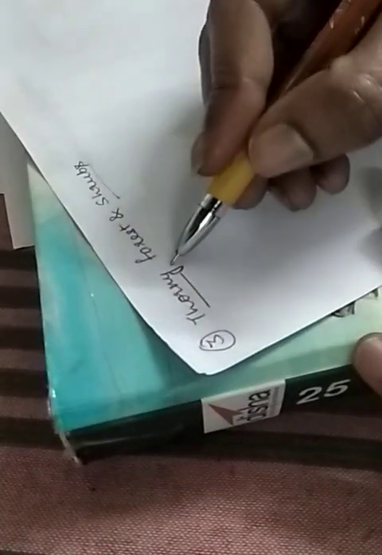Now the next type is thorny forest and shrubs. As the name itself says, thorny, having thorns, and shrubs. Thorns are helpful in maintaining the wax that helps in water retention in a plant. So they will be found where rainfall is scanty.